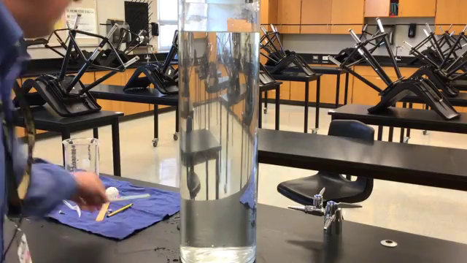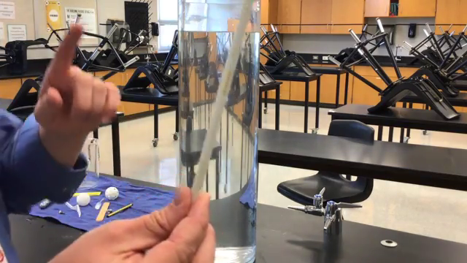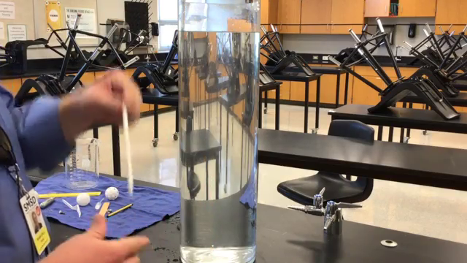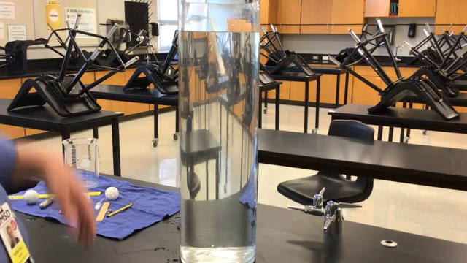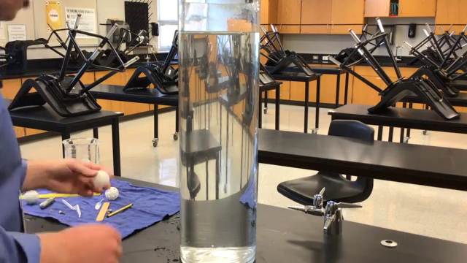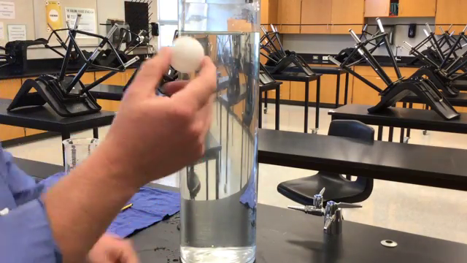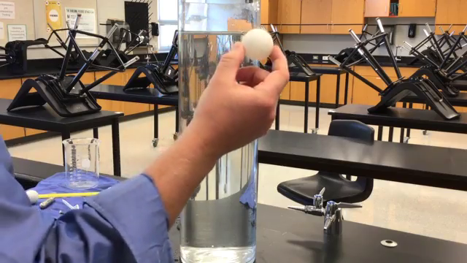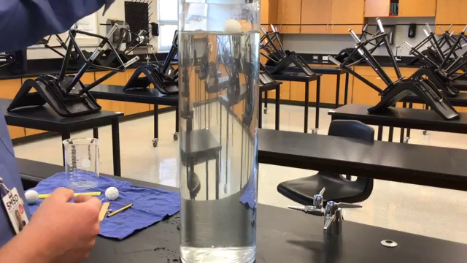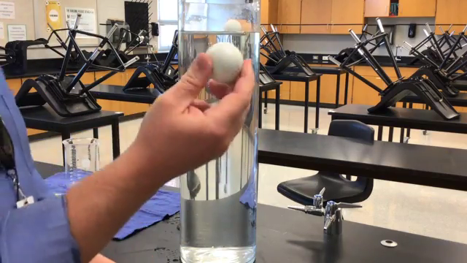All right. Item number 1, white colored pencil. Will it sink? Will it float? Pause your video, update, and here we go. Does it sink? Does it float? That one floats. Next item, we have a ping pong ball. Will it sink? Will it float? Pause your video, put your prediction down. It floats.